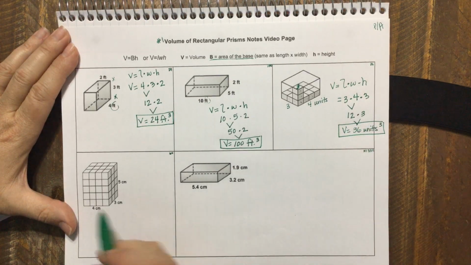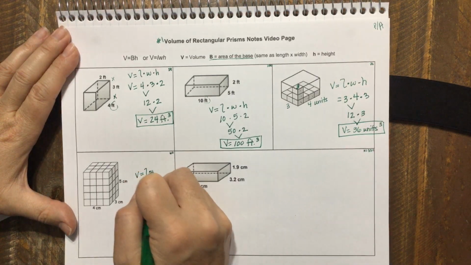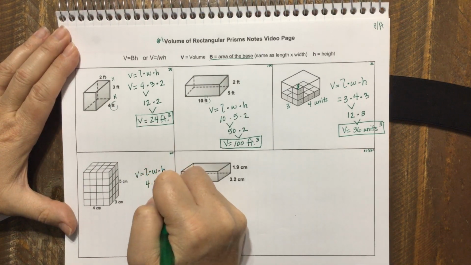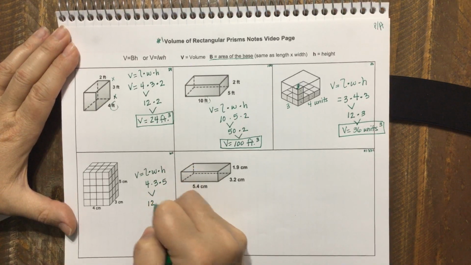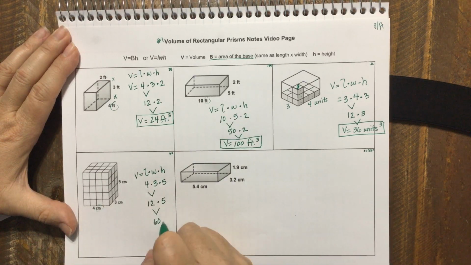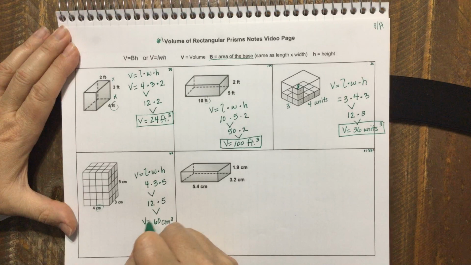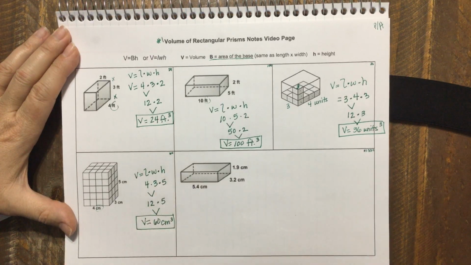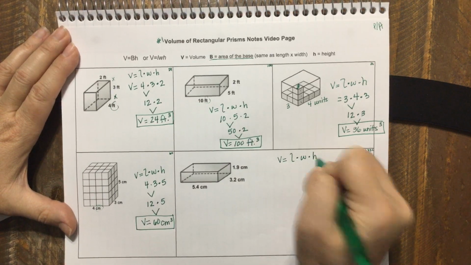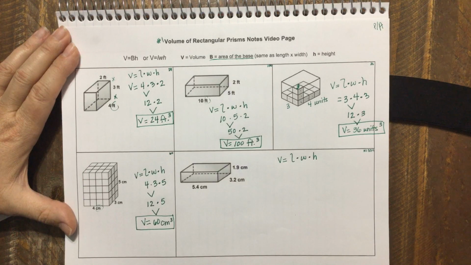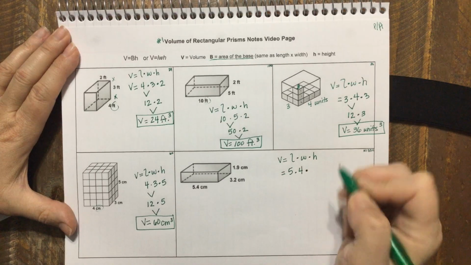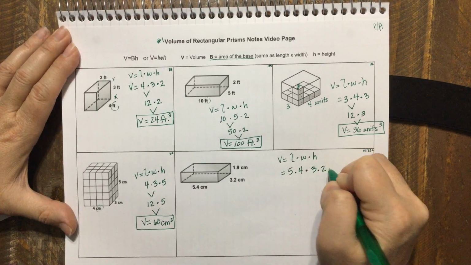Down here again, volume equals length times width times height. So we've got 4 times 3 times 5. 4 times 3 is 12. 12 times 5 is 60. This time they give us centimeters, so it's centimeters cubed. Okay, last one here. Volume equals length times width times height. We're going to do these just the same, but they are rational numbers with decimal places, so we will need to probably spend just a little bit more time multiplying them out.